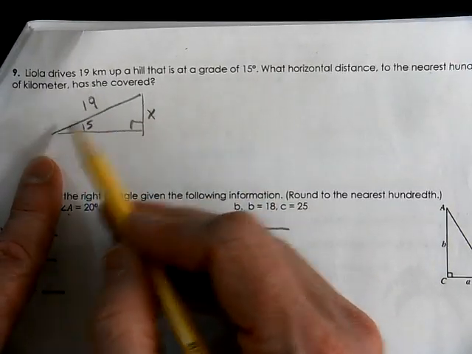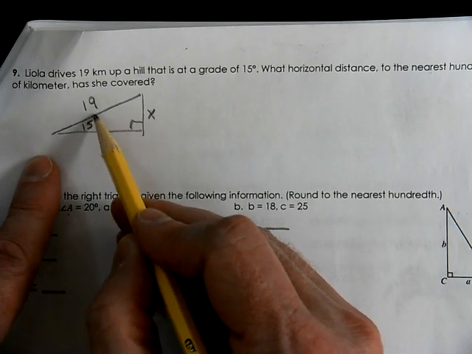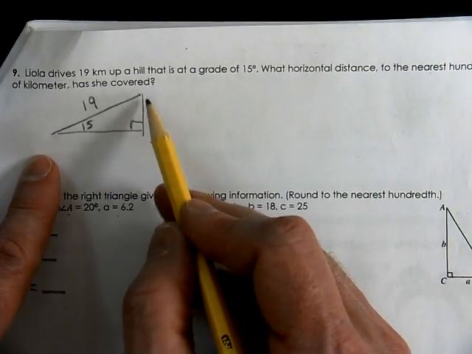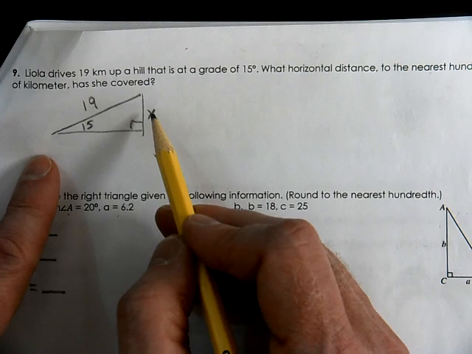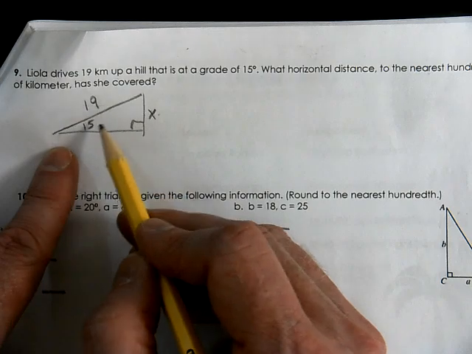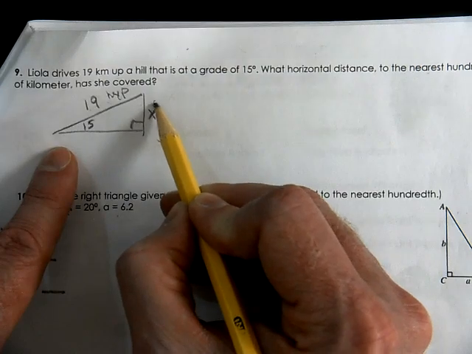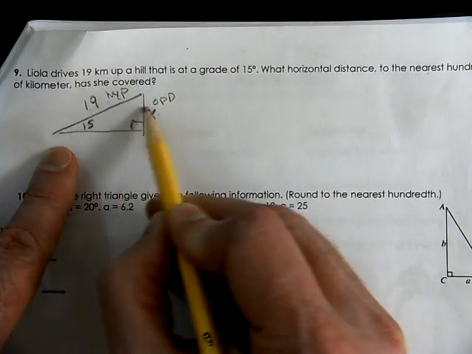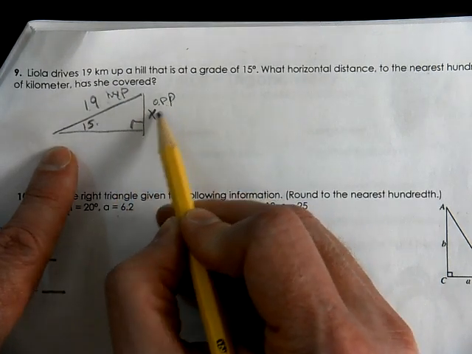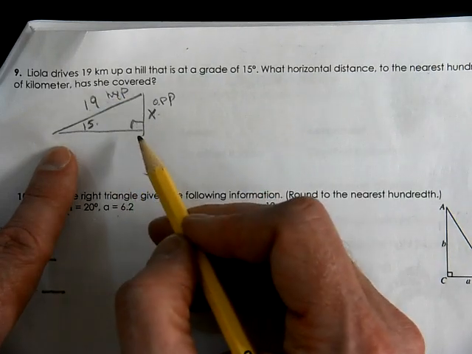Here we're driving up a hill that's 19 kilometers. We have an angle of elevation. It's looking up at the top of the hill, 15 degrees. We're trying to figure out what vertical height that hill has allowed us to go up. So this is the hypotenuse, of course, and this is across from the angle that we were given. So that's the opposite side. And when you're across the 90, that would always be the hypotenuse.